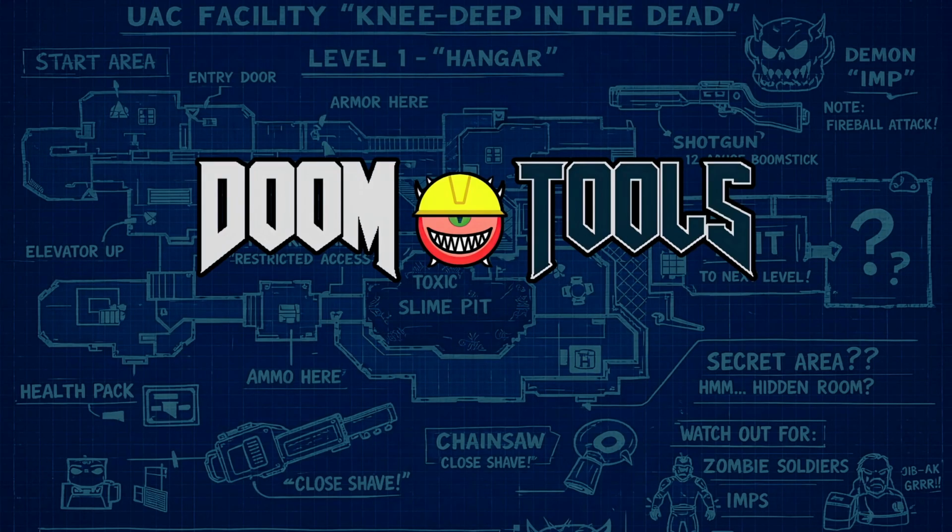G'day, Jinx here, and this is going to be a tutorial covering a quite exciting update to DoomTools, which has introduced a visual patch editor. It's really powerful and it really affects how you run your DoomTools projects, in my opinion. So I'm going to go over all that.